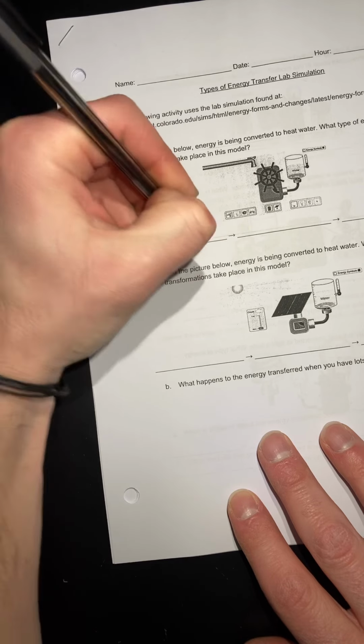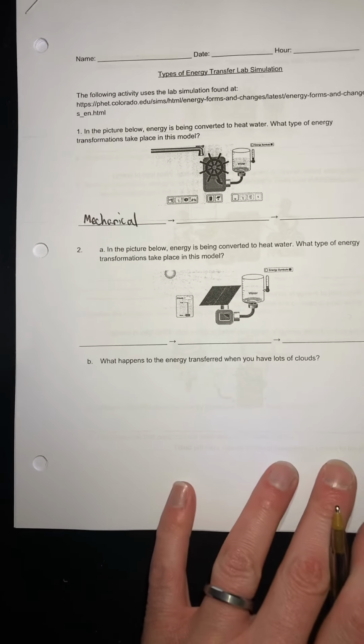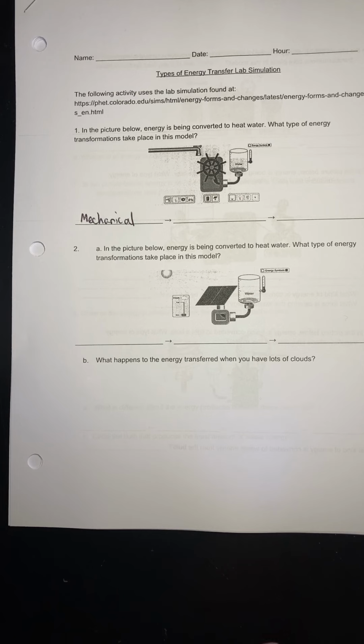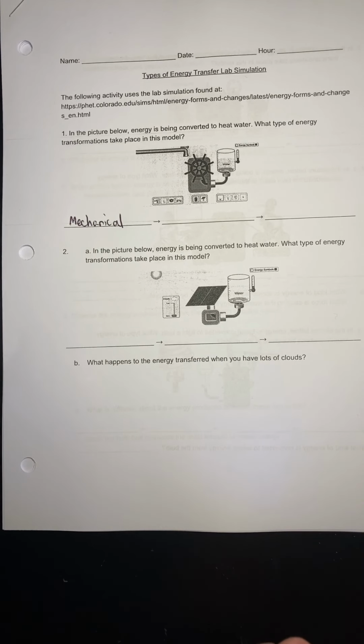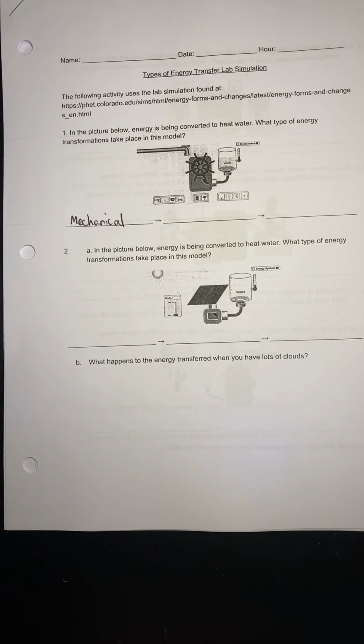So put that in your first blank right there. And then what does the mechanical energy actually change into? It changes into electrical. And guys, look, this is the way that energy is actually transferred. Not necessarily from a water wheel, but this is basically the way the energy gets to you in your houses. It has to start out as something that can be converted into electrical energy, which then can be converted into a number of different things.